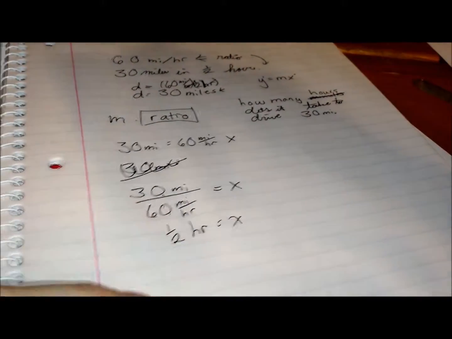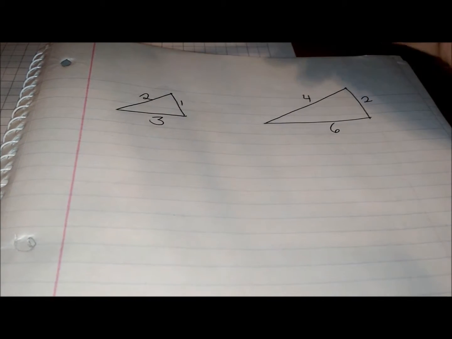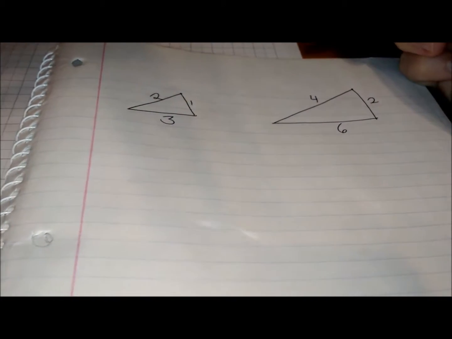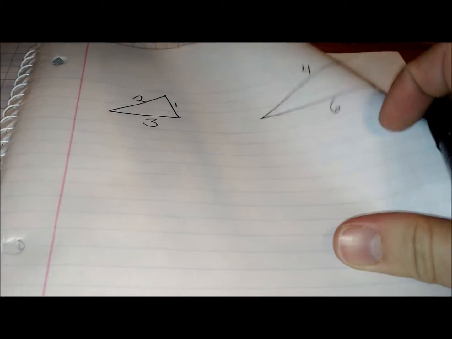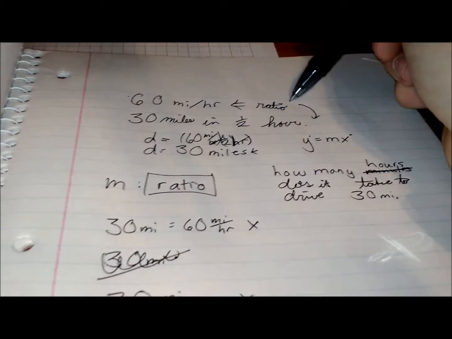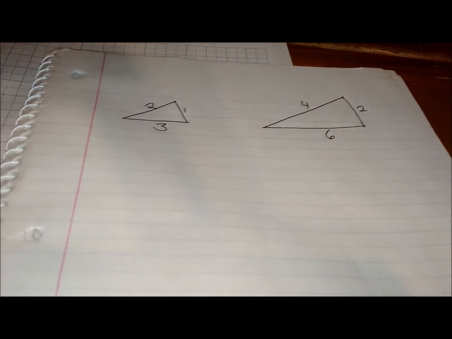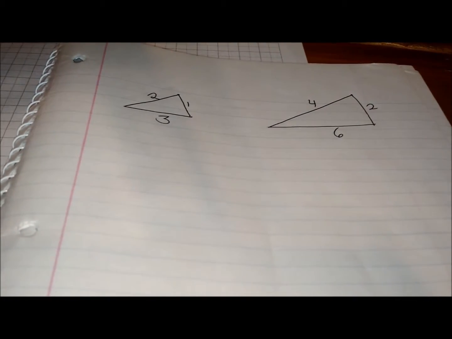Now let's go ahead and take a look at a couple of triangle examples here. So I just gave us two similar triangles. Something that we know about similar triangles is their sides are proportional. So in the previous example where we had 60 miles per hour over here, that was a ratio, right? Well, when I say it's proportional, what that means is the sides here have the same ratio, right?